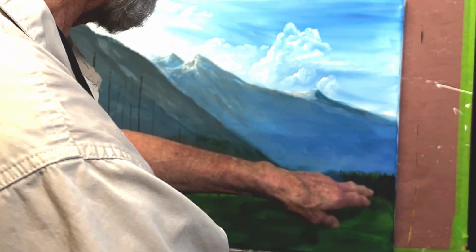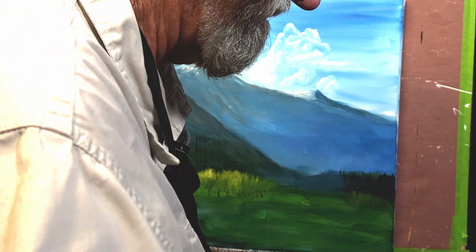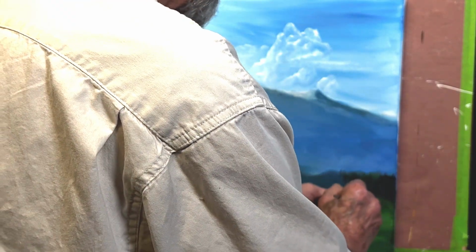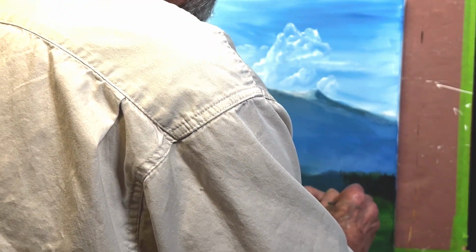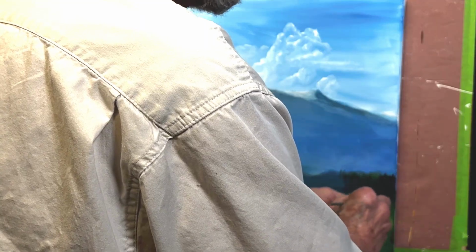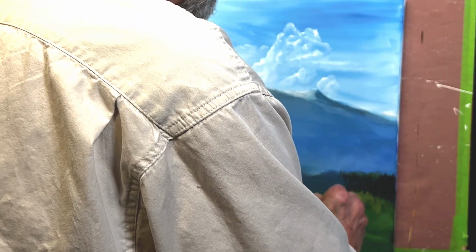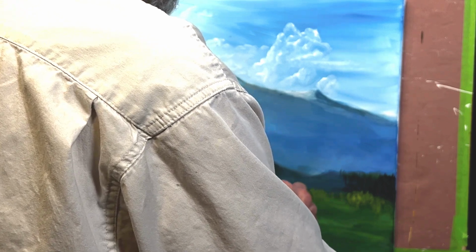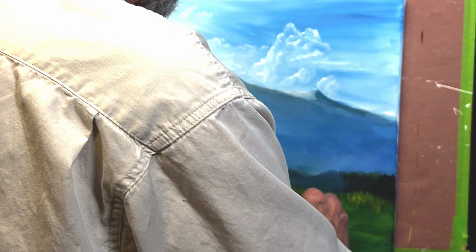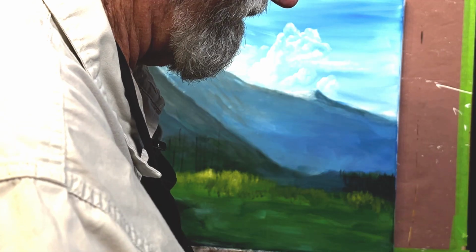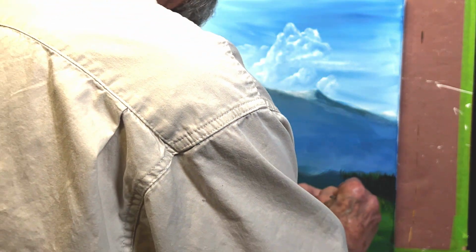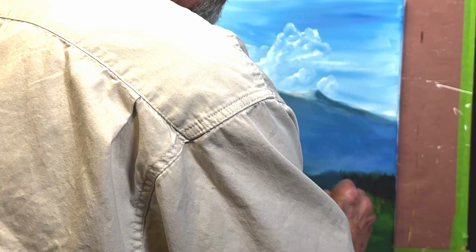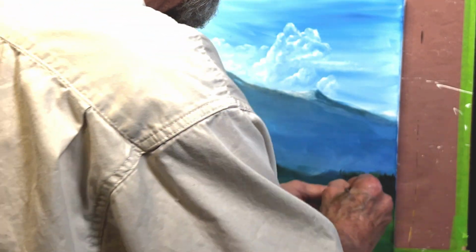Let's see, these paints right here are not dry, so it's mixing in with this paint here, and I'm not getting that good bright yellow that I desire. It's actually showing in the photograph, the image. So we'll just keep going here. We'll just keep playing this by ear. Get some more yellow in.